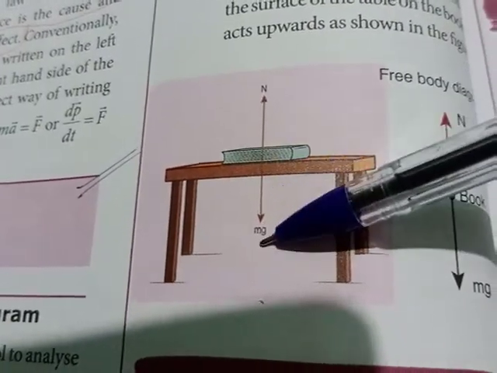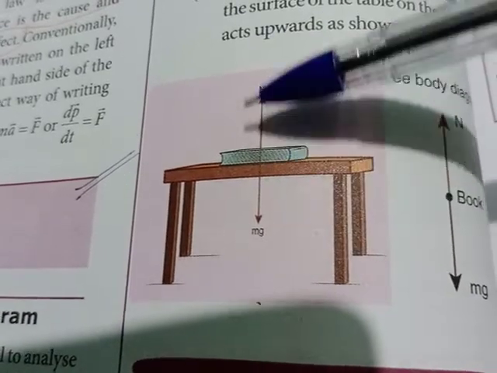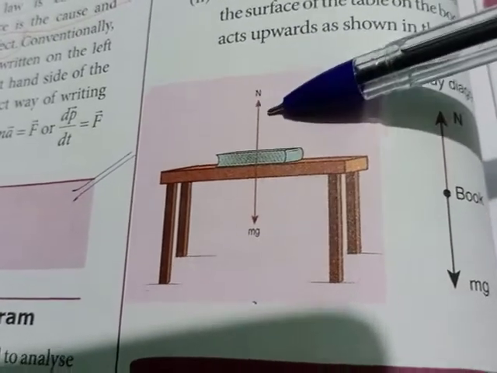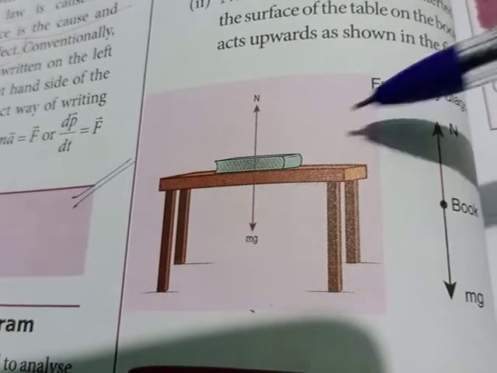So downward what is there? Gravitational force. Upward what is there? Normal force. And we are drawing a free body diagram for this. This is a free body diagram.